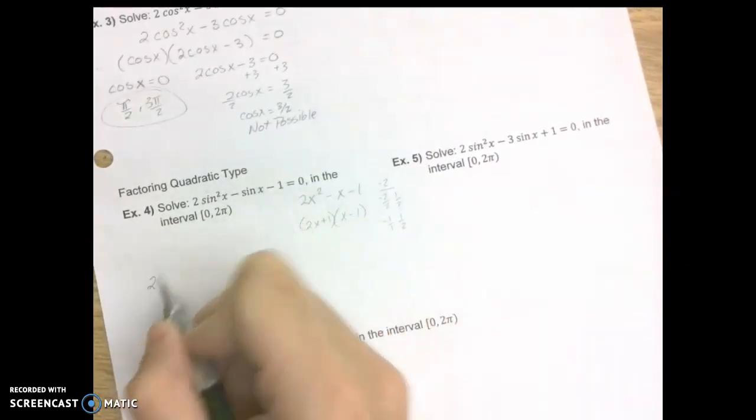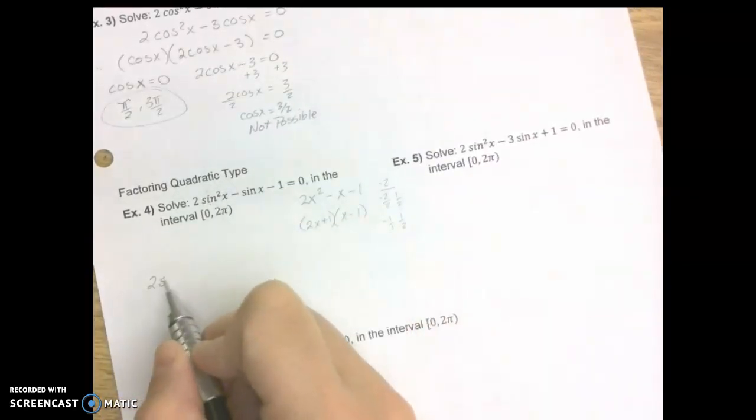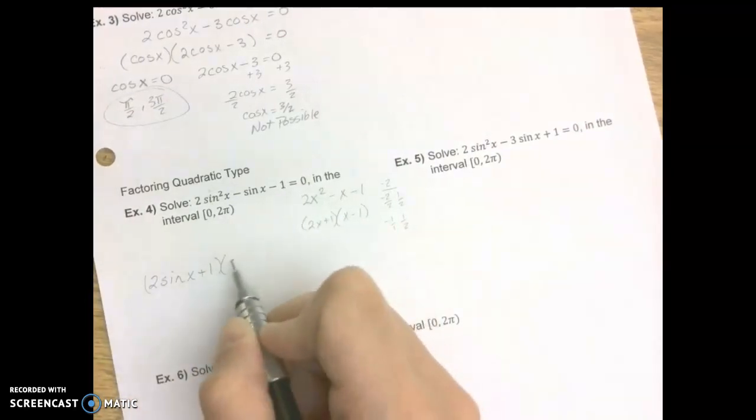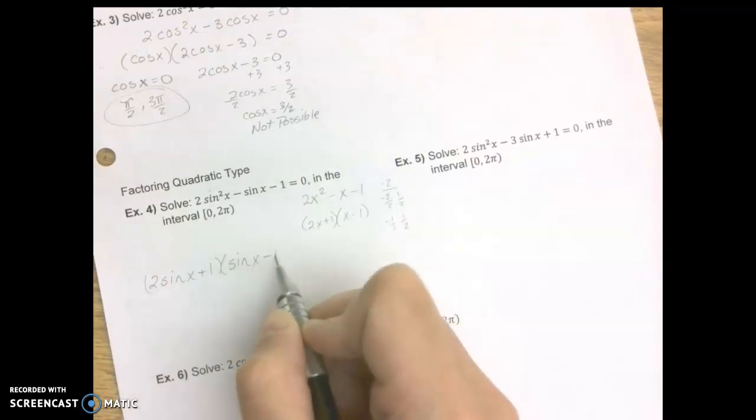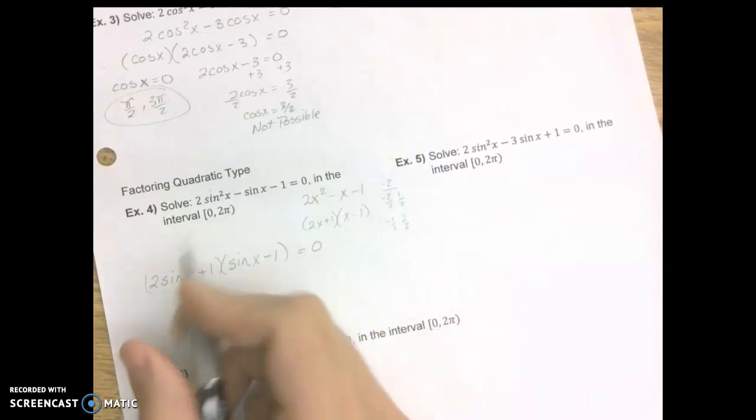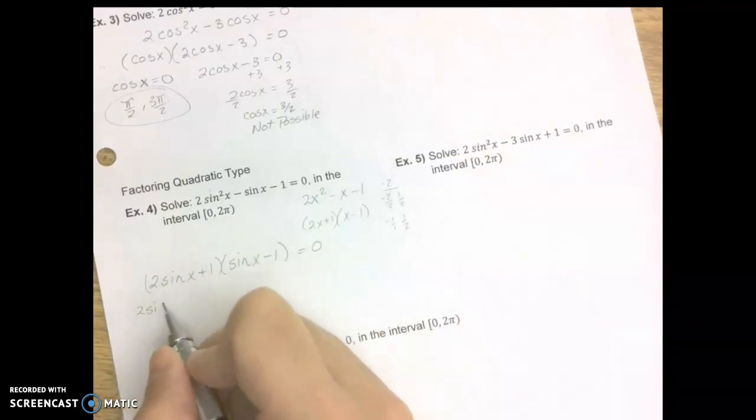So over here I go back and substitute. I have 2 sine of x plus 1, and I have sine of x minus 1 equals 0. Then I set each of these equations equal to 0.